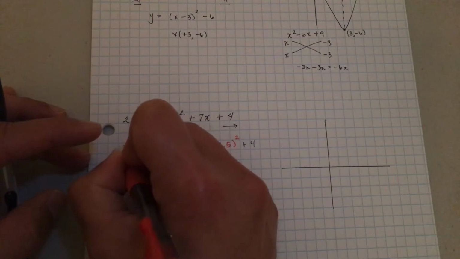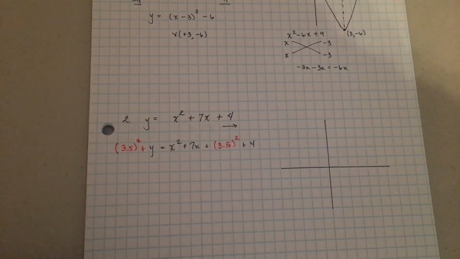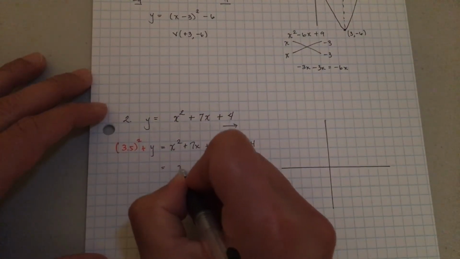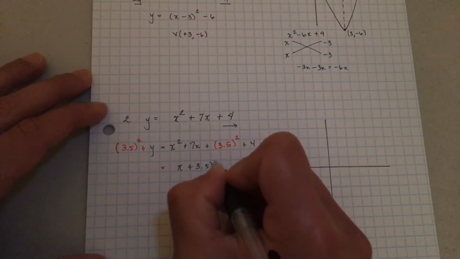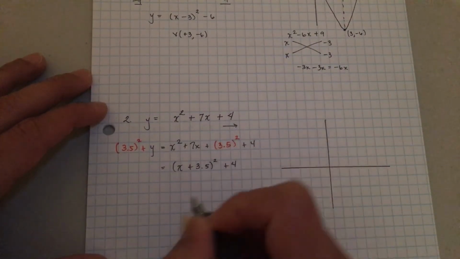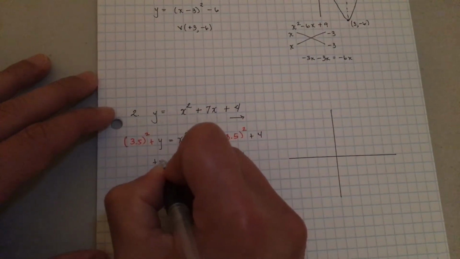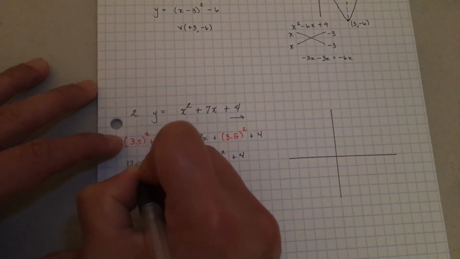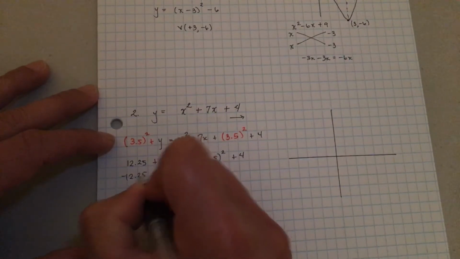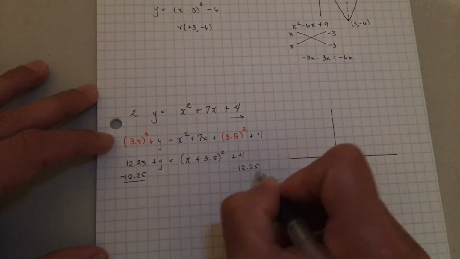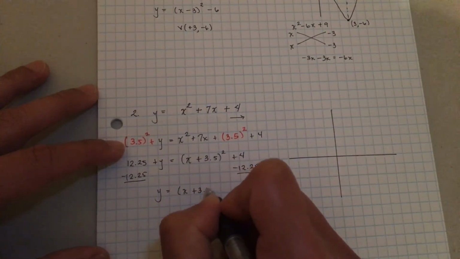La mitad de 7 es 3.5. If you want to put a fraction, that's fine. But I think since we're going to be graphing it, we want a decimal. So let's go ahead and use our shortcut. Vamos a hacerlo rápido. X 3.5. Entonces voy a poner más 3.5 al cuadrado. Más 4 acá. So now we're going to go ahead and multiply this. And when you multiply that, you should get 12.25. And that's okay. You might have to use a calculator. So minus 12.25 minus 12.25 on the top. Okay. So y equals x plus 3.5 squared.